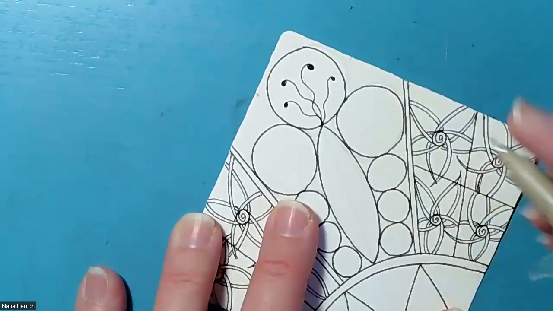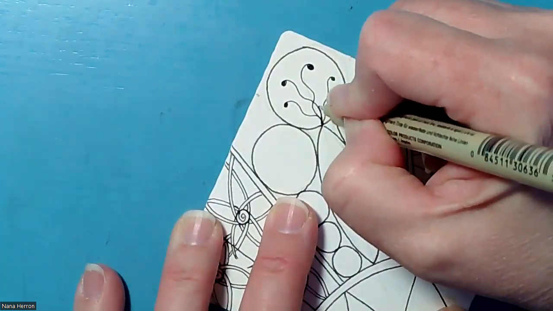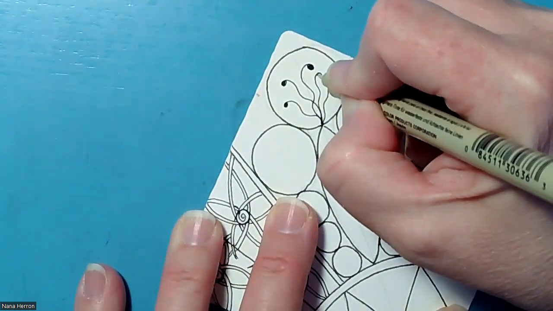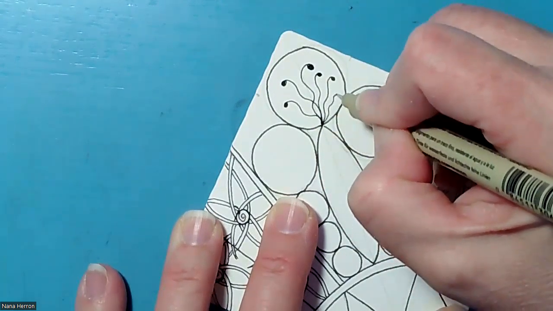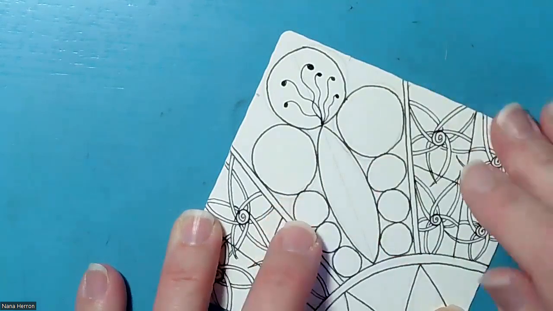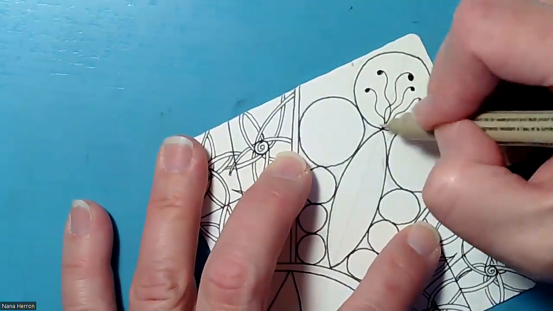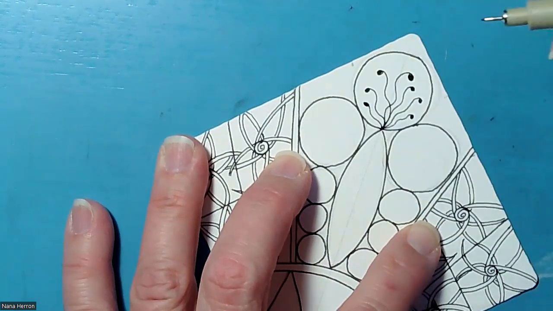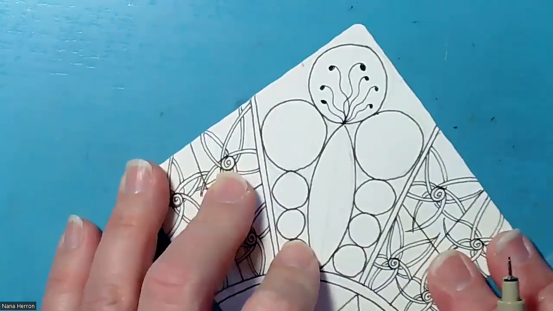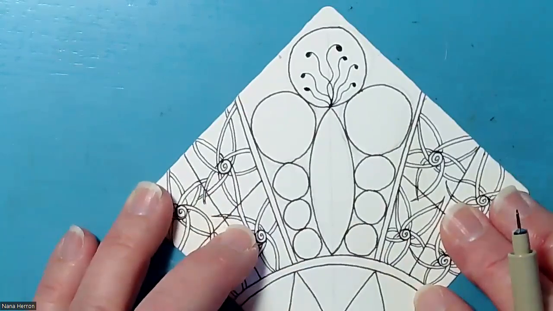And you can add as many or as few as you like. And that's fescue. That's all there is to it.